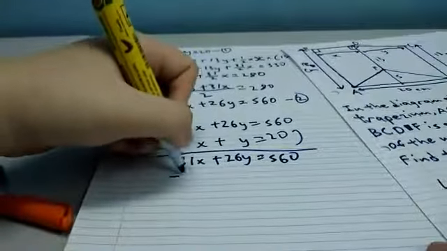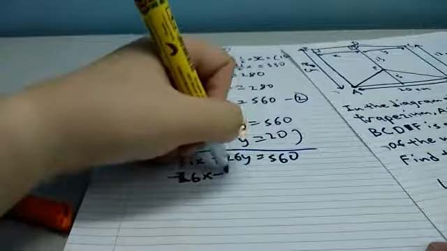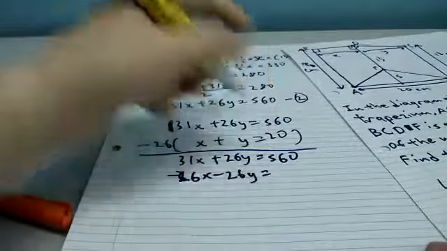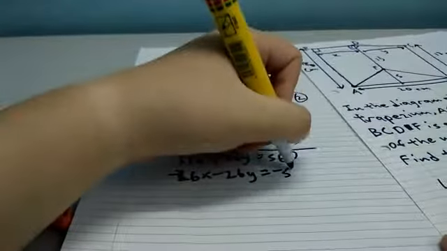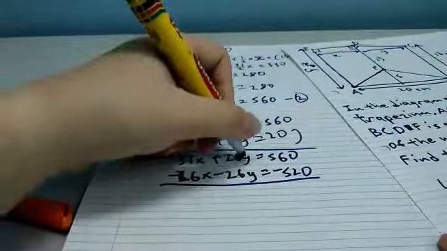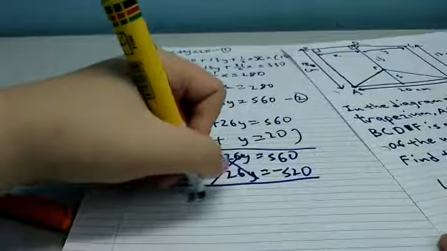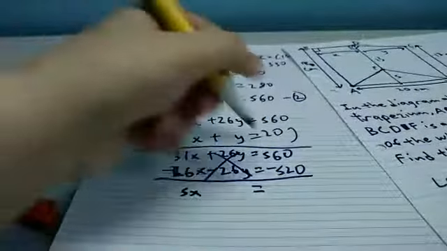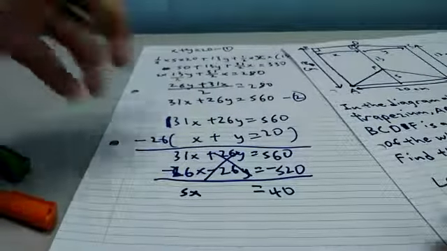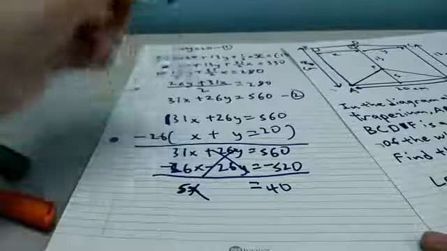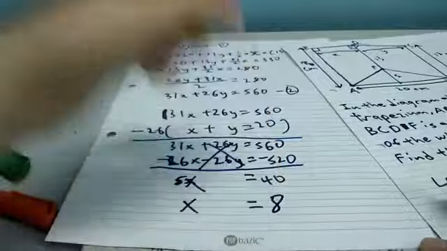And negative 26x minus 26y is equal to negative 26 times 20, that's negative 520. These two cancel out. What remains is 31x minus 26x, so 5x is equal to 40, because 560 minus 520 is 40. Then I can find the value of x: x is equal to 40 over 5, so x is equal to 8.